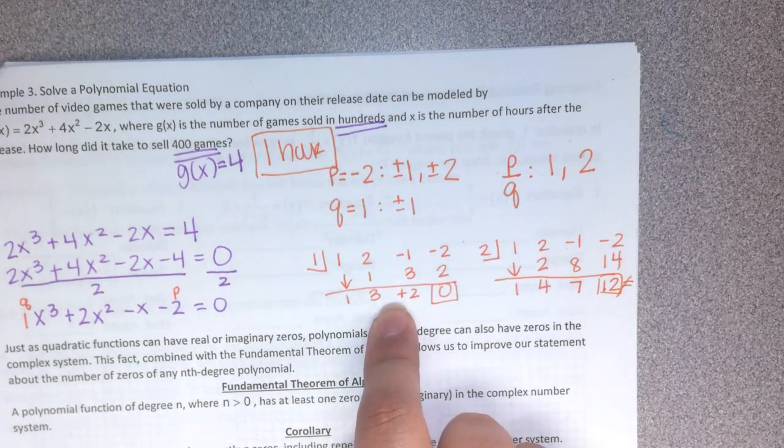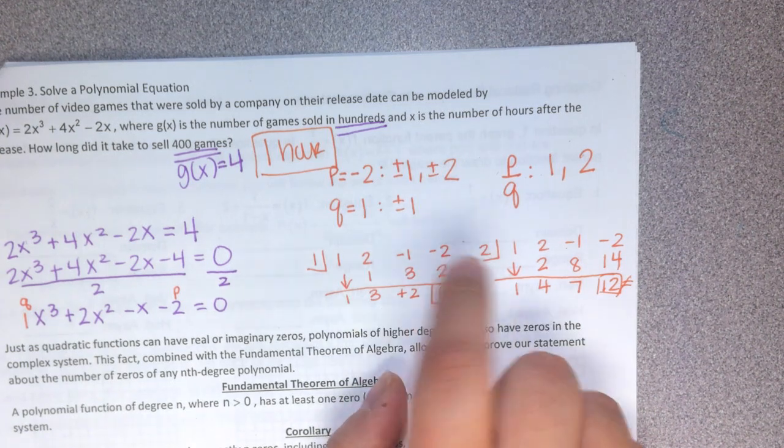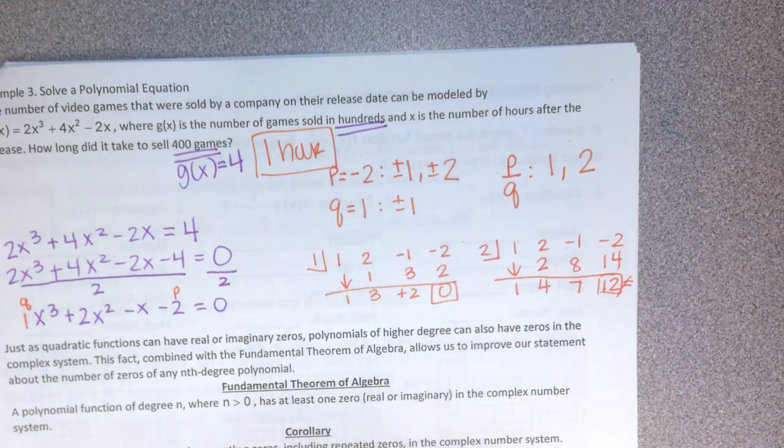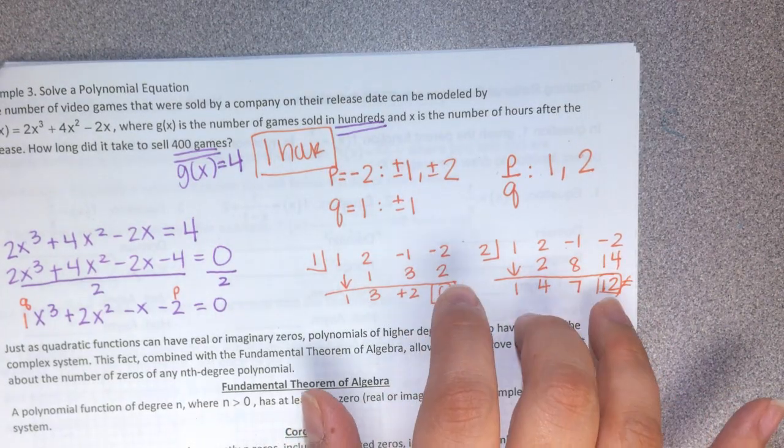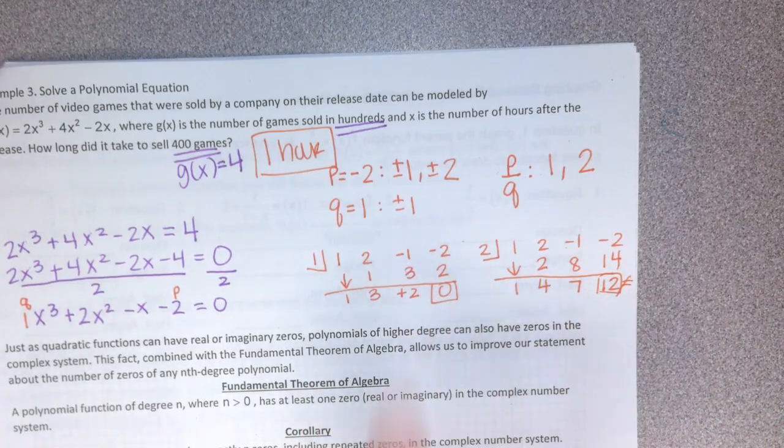You could, but yeah, you totally could. But either way, you shouldn't get it. It's not a 0. Only one of these should work out because it wouldn't make sense for them to sell it at 1 hour and 2 hour. So I just use the original one for both. Yeah.